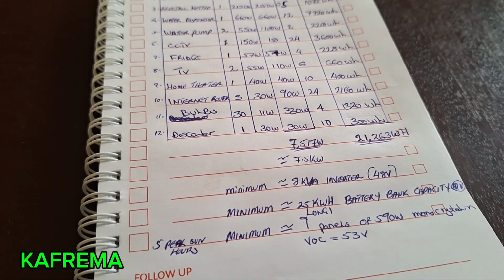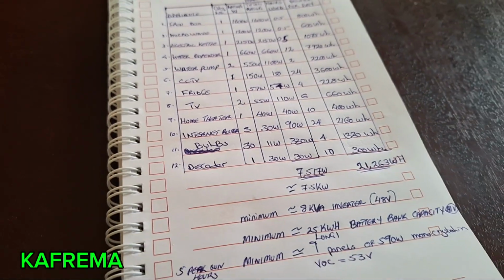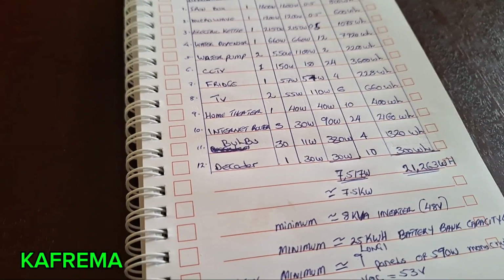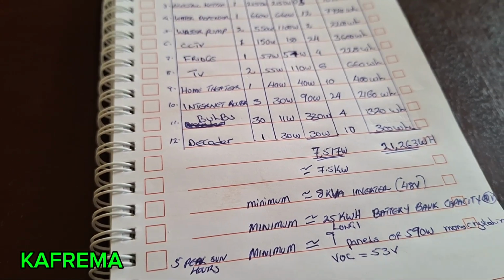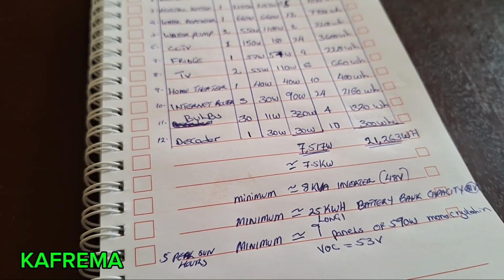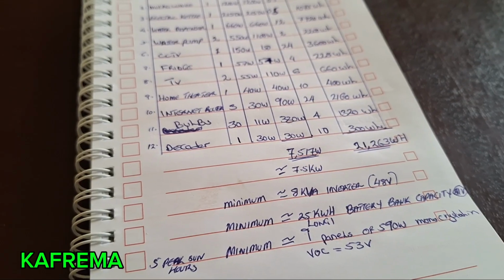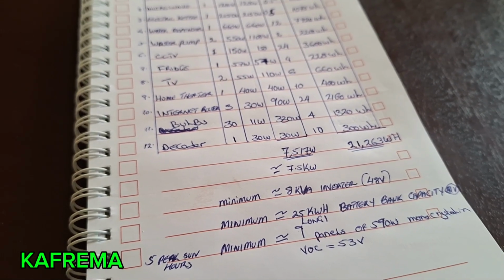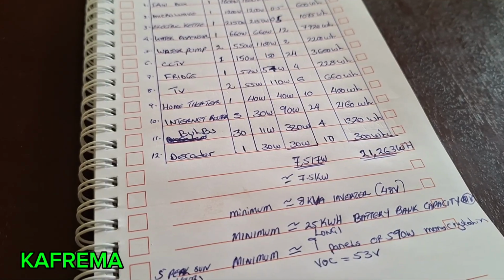If you multiply 590 by 9, you see how much that is. So that is enough to fill my battery: 9 panels, each contributing 590 watts, times 5 hours, fills the battery of 25 kilowatt hours.